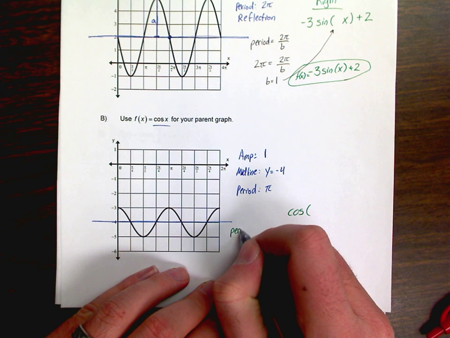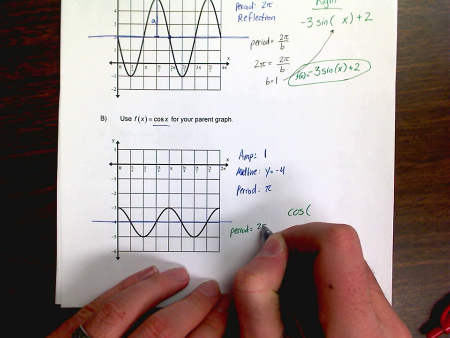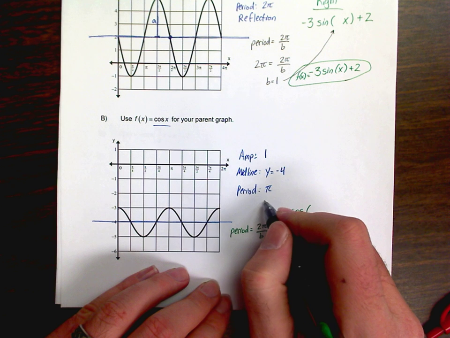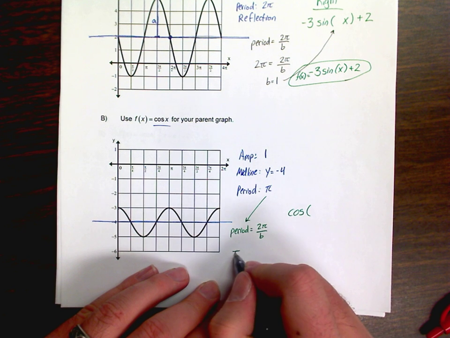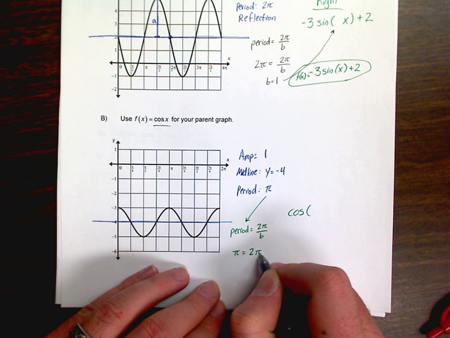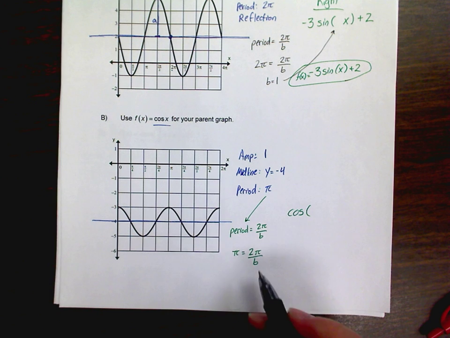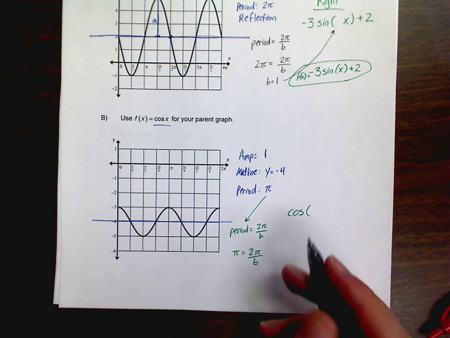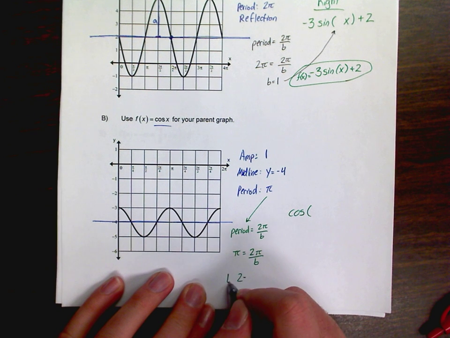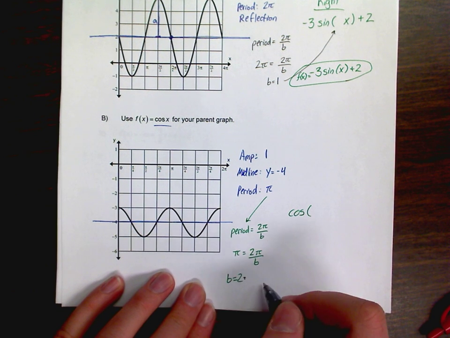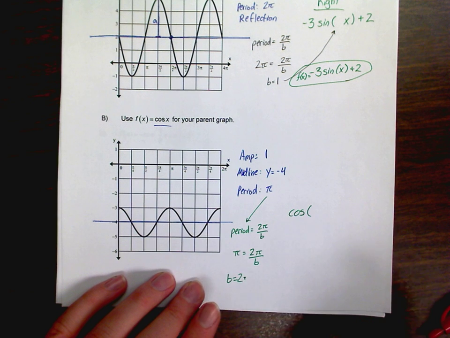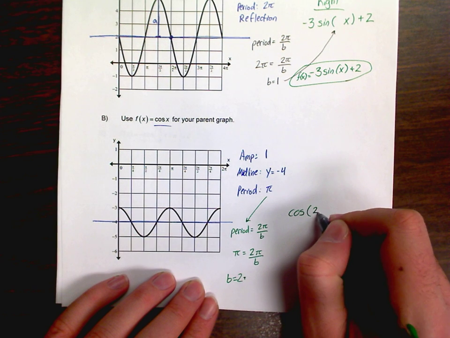My period this time is pi, so it's pi equals 2 pi over b. And you can multiply by b and divide by pi if you really would like to. But hopefully you can see that if b equals 2, then the 2's will cancel out and I'll just be left with pi equals pi. So b value is 2, x, and my midline I went down 4.